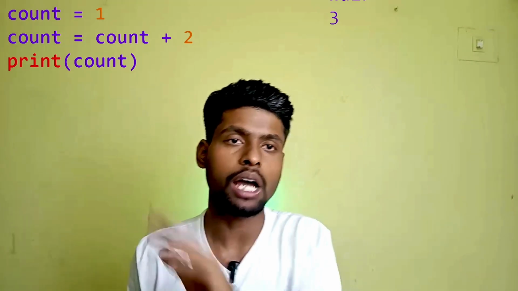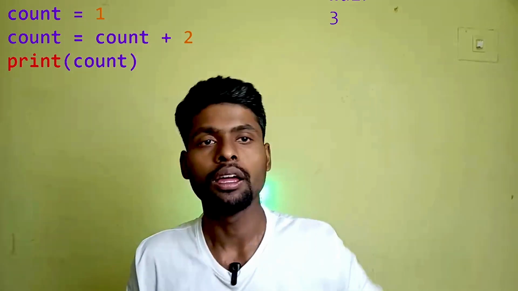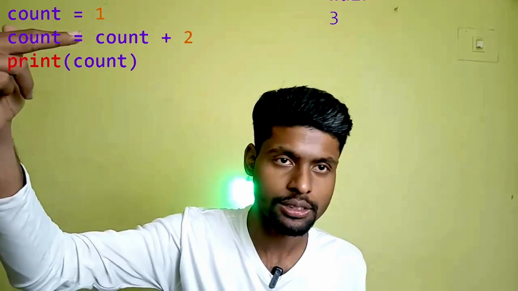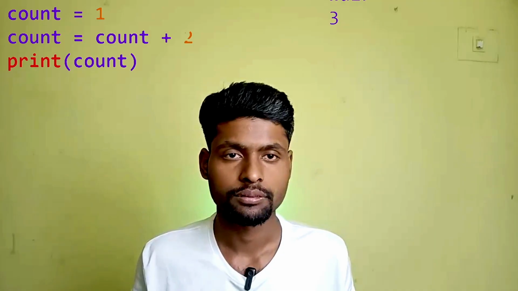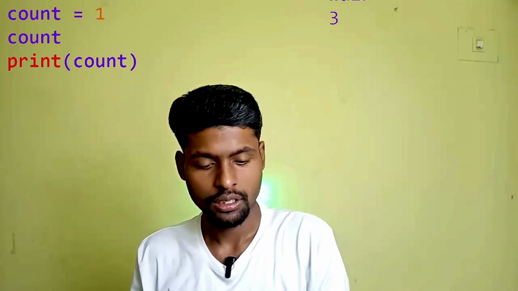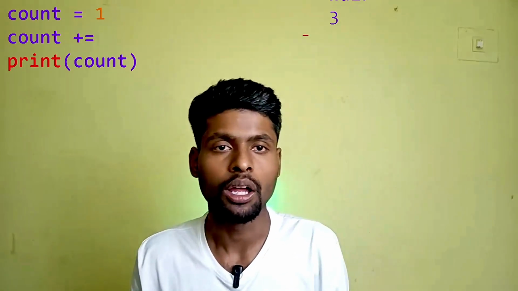Now, next I'm going to rewrite this second line using an increment operator to increase our count value. This is our increment operator: plus equal to. I need to do an addition operation, so that is plus and equal to. And now I want to add a 2 value with my existing value.